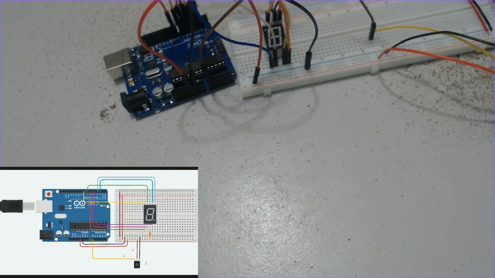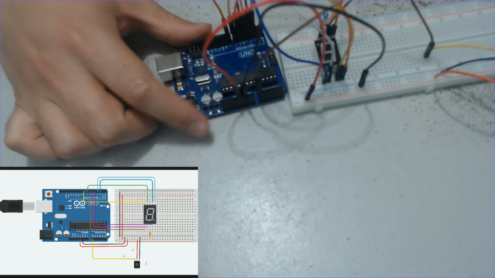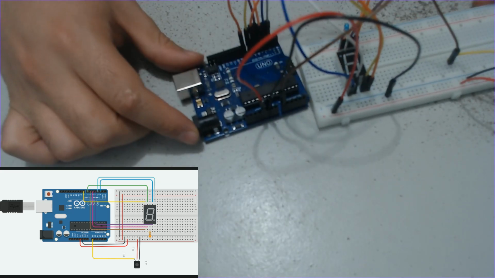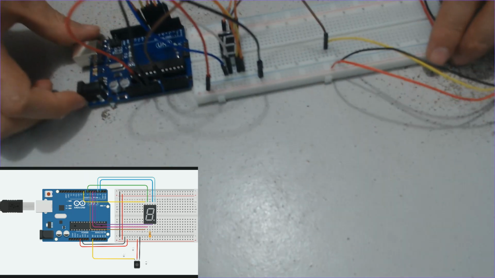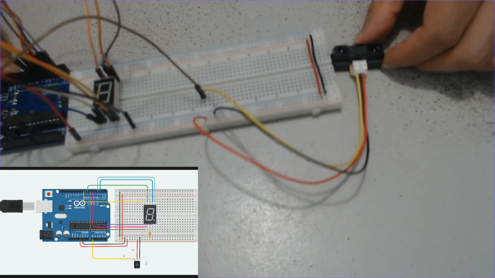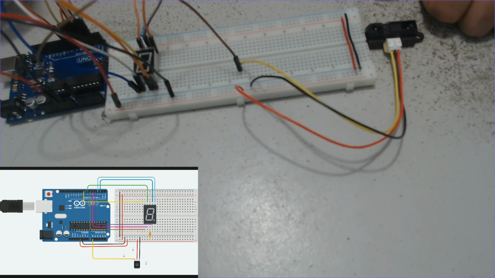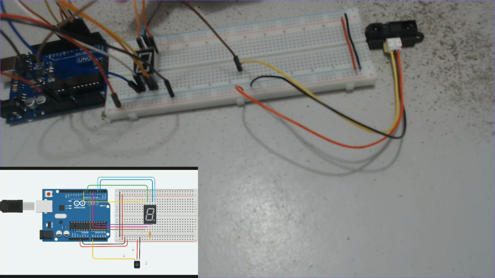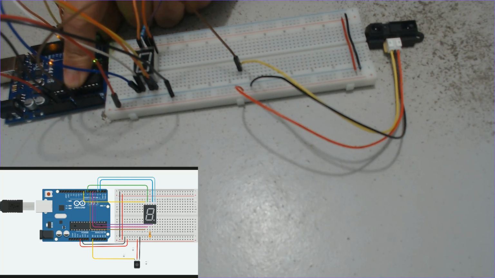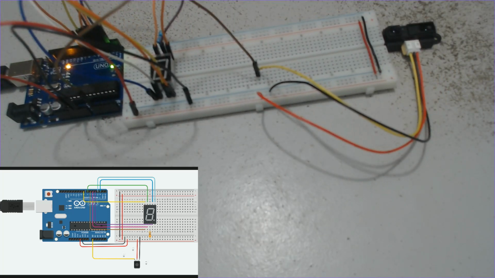Let me change the focus so maybe this can be easier for you. Well, I guess it's the same. Okay. The wires are in the way, but I guess you may be able to check this working. Here is my sensor, here is my Arduino card, and here is my 7-segment display. I want to send the program into my Arduino card, so I connect the USB port, and let's go to the program window.